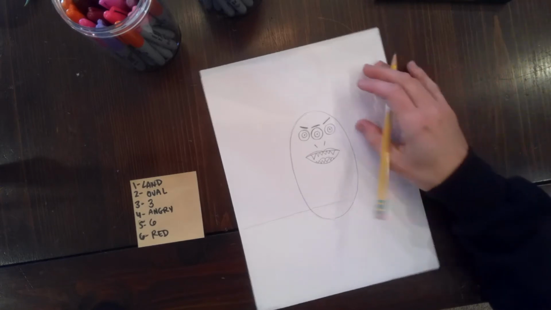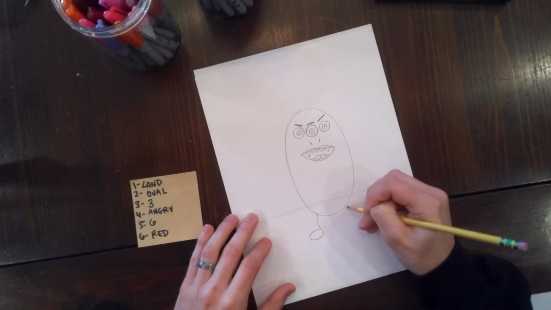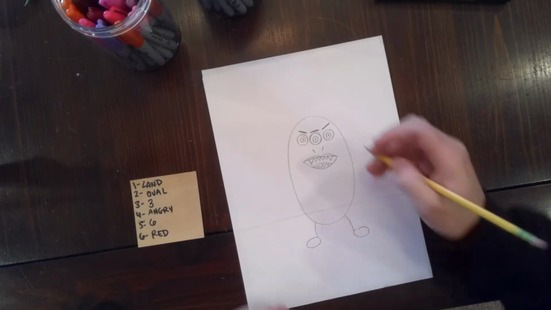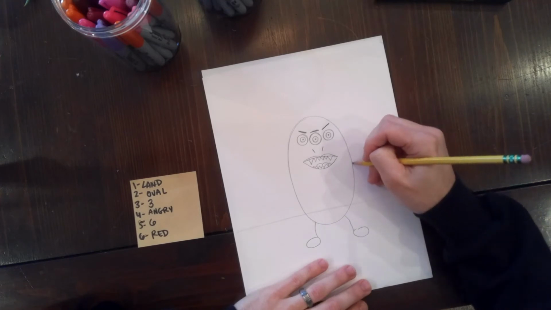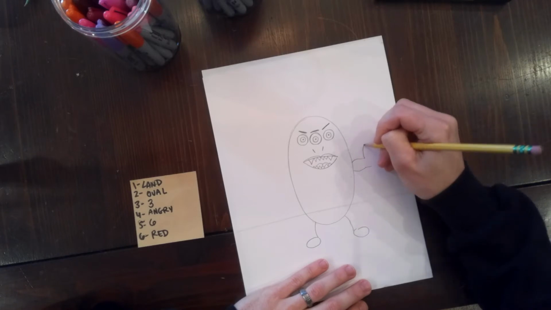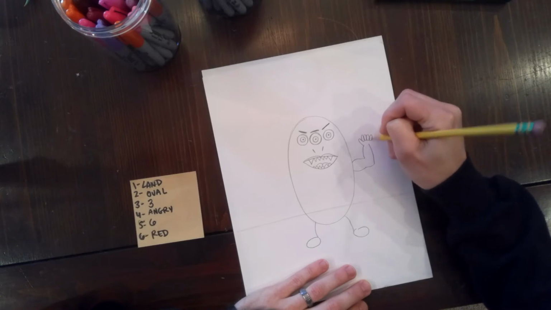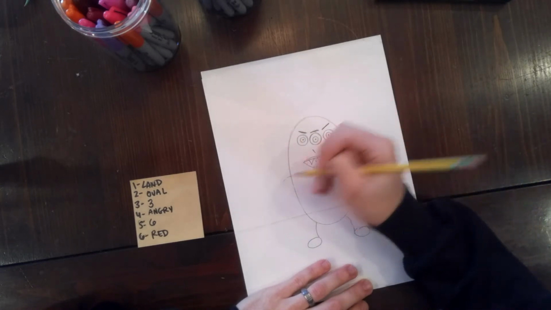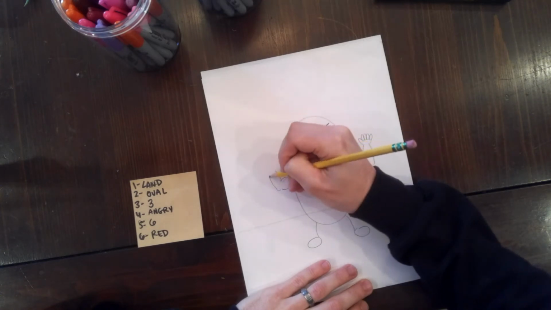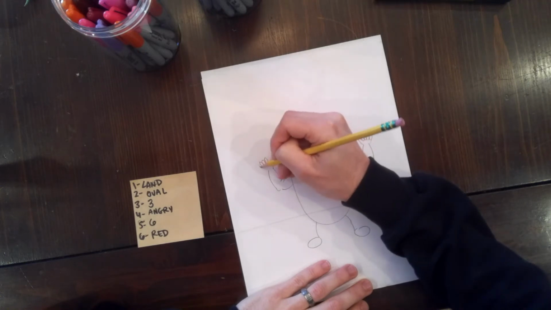I've got 6, so I'm going to do my legs first. They're going to be really short and tiny legs. And then for arms, I'm going to draw them some muscle. He's going to be flexing. I'll go over this with Sharpie too. It'll be easier to see once it's in marker. I just like to do pencil first in case I mess up.